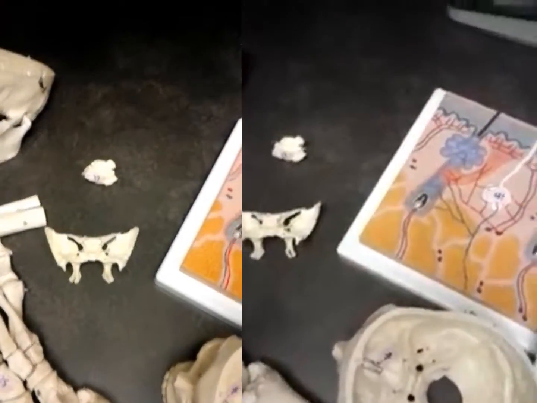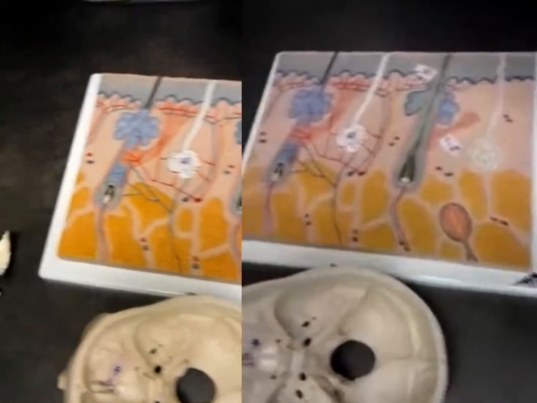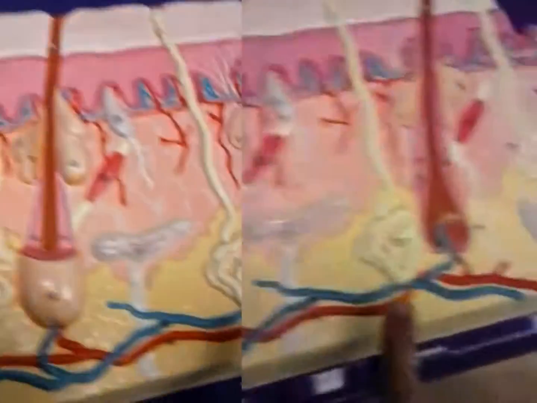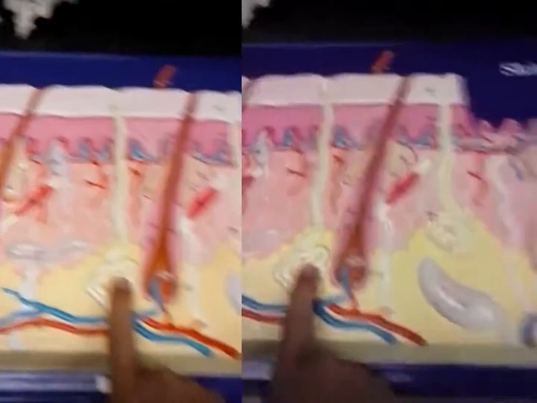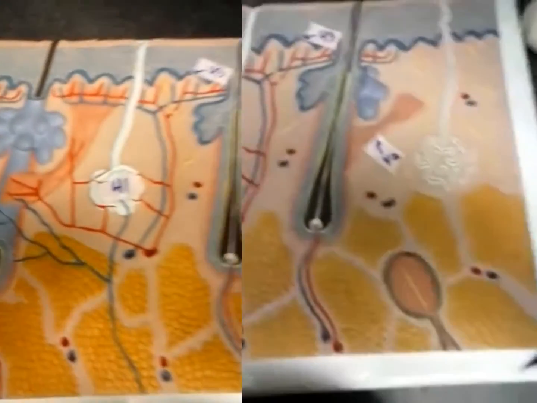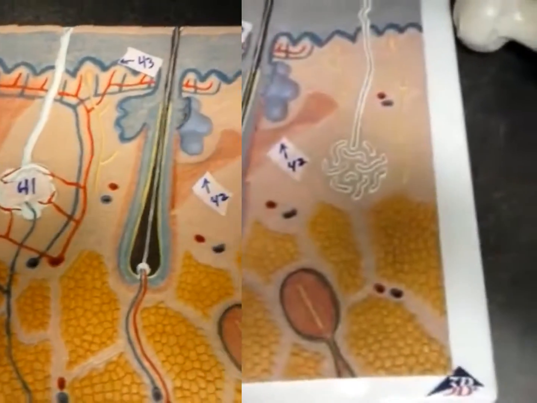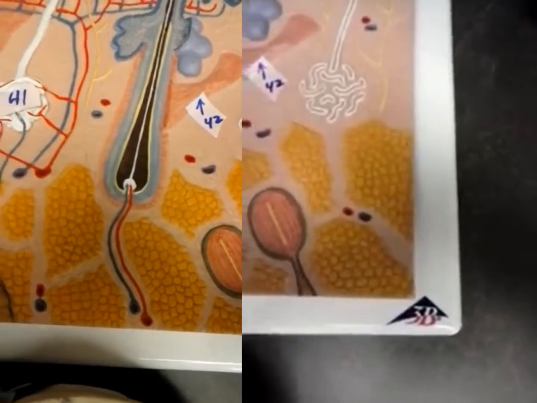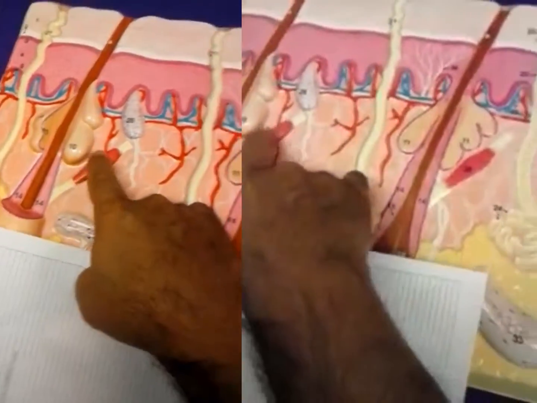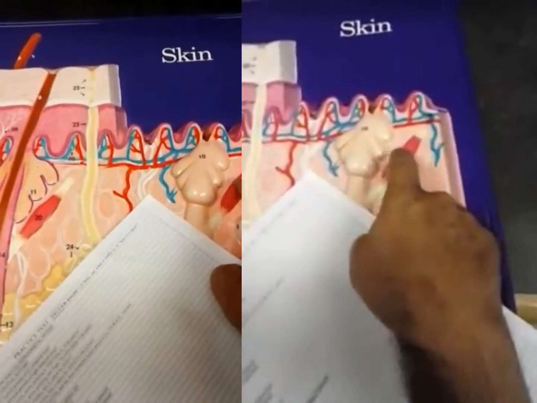41. Sudoriferous sweat gland. Basically this thing. Sudoriferous sweat gland. True or false? 42, piloerector muscle, or erector pili, or arrector pili, which would be this structure here, here, or here. True or false?